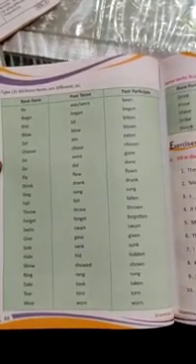Next, begin, began, begun. Bite, bit, bitten. Blow, blew, blown. Eat, ate, eaten. Choose, chose, chosen. Go, went, gone. These are the words which are called irregular verbs.